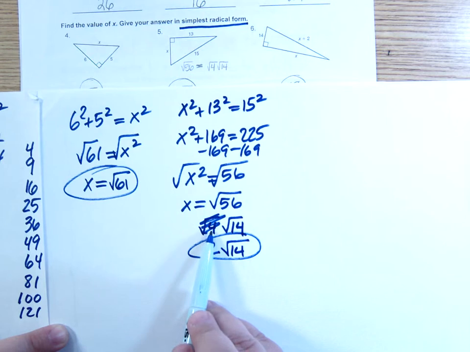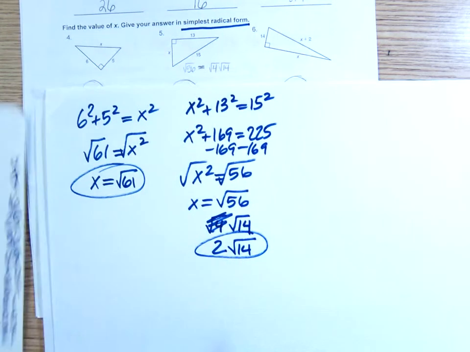Okay, the scribble here again is me saying square root of 4, I could just write a 2 instead.